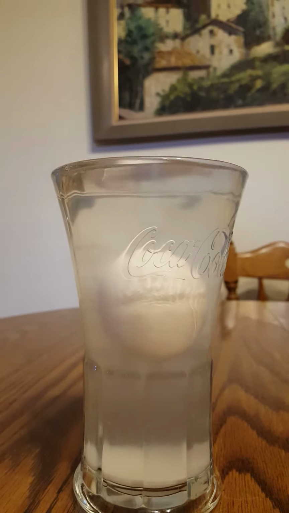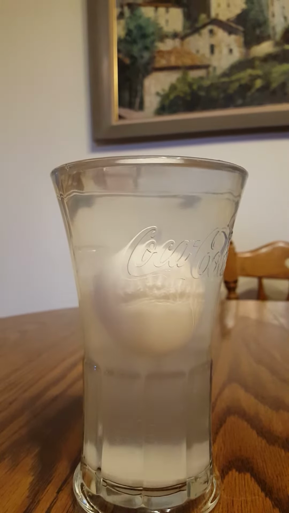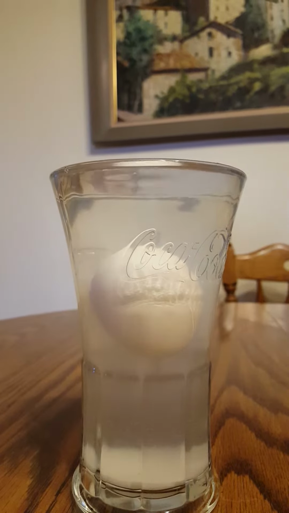Oh, there it is. I gave him the hand signal and he stopped right there in the middle of the glass.